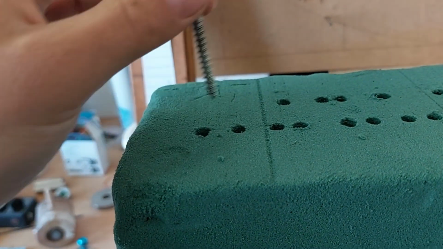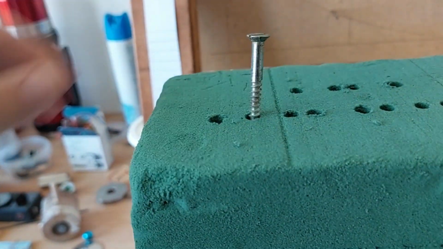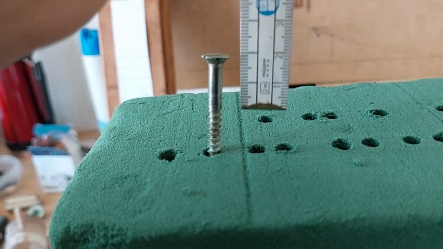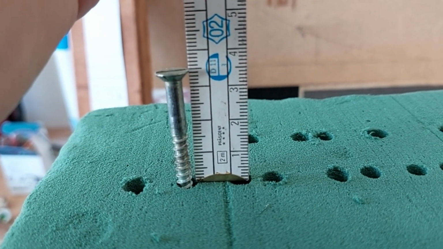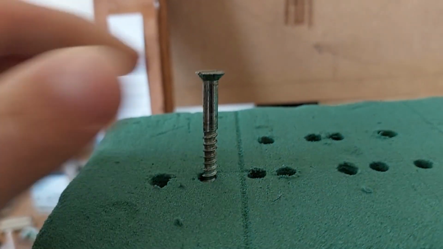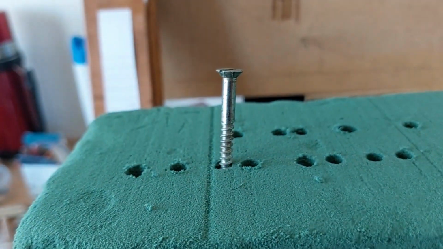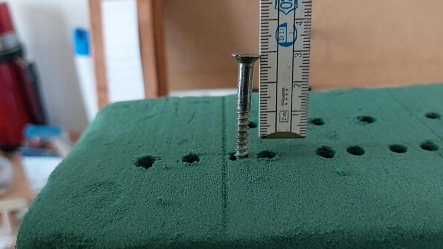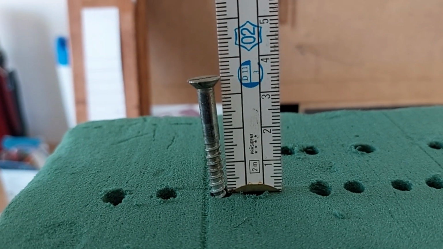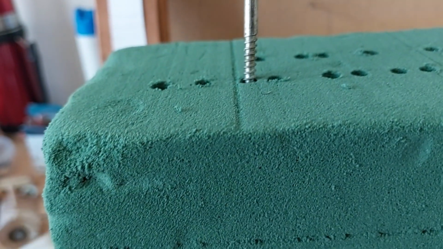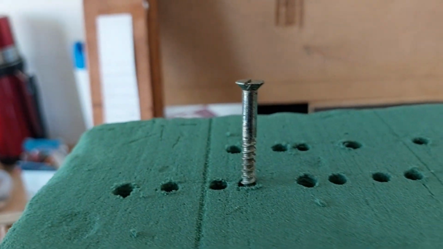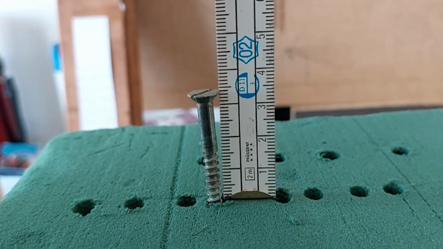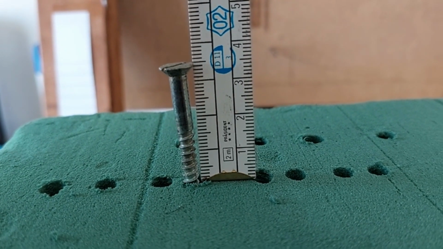All right, next hole. 3.4, 3.5. 3.5. 3.4, 3.5.